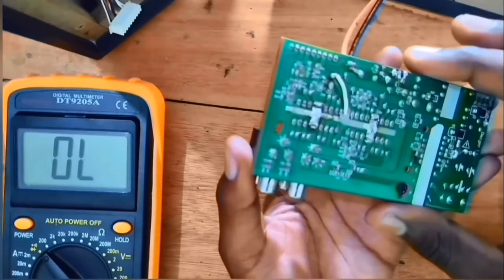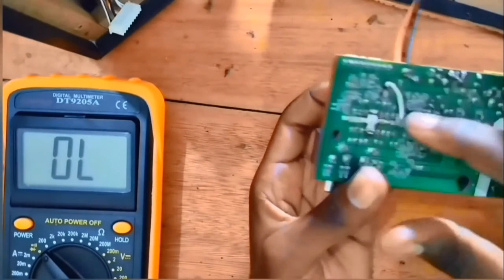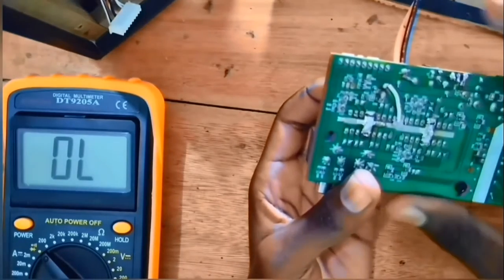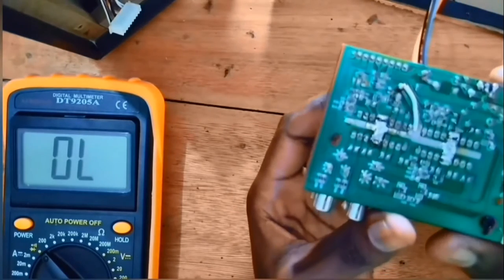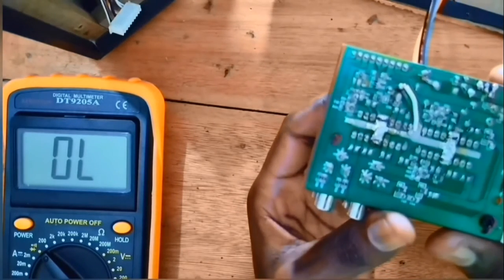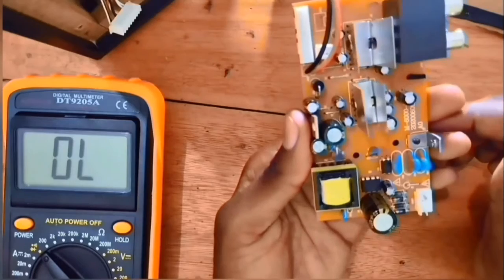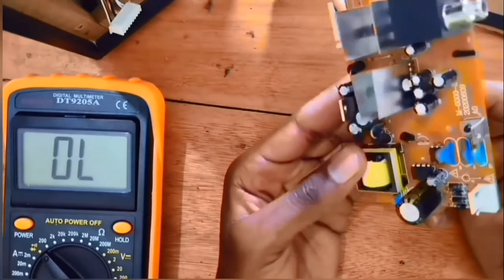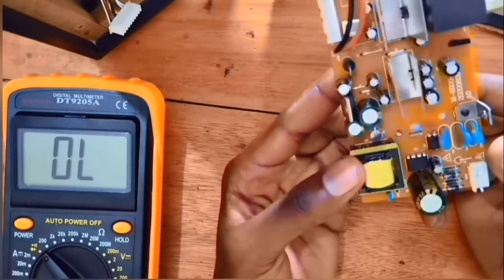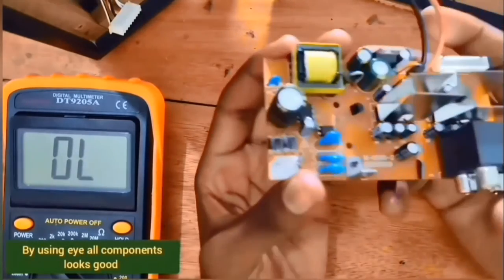Check also for short circuits, because sometimes components can get shorted, like IC pins that are very close to each other, and an SMD capacitor can also get shorted. Another thing to look for is bad or incorrect soldering. Also check for blown components like bulging capacitors and missing or broken IC pins. Through visual inspection in this step number 6, all components are good, no damage observed.